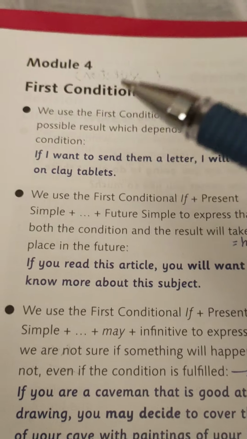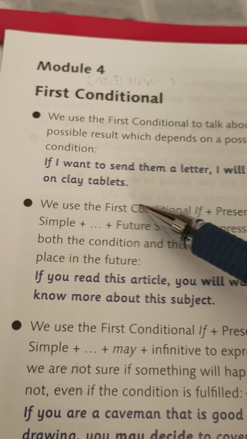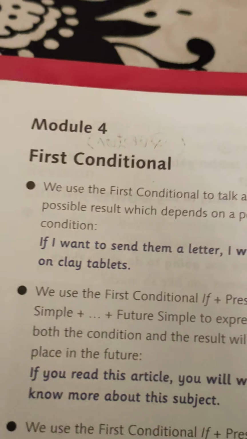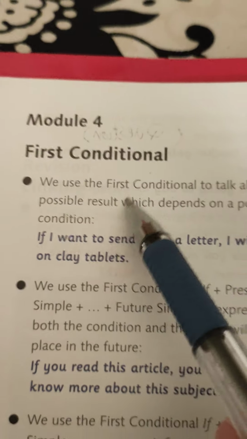You have to notice that this explanation is in your student's book, page 84. Page 84. So follow me in your student's book to write your notes. First conditional. Okay? Now, we use the first conditional.